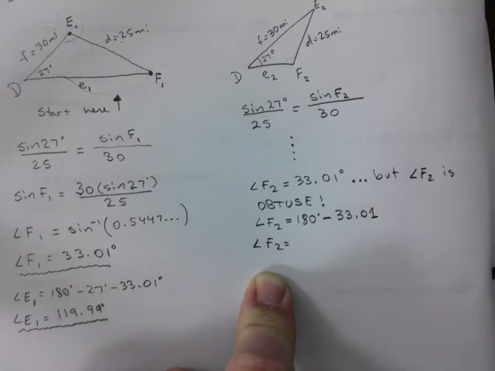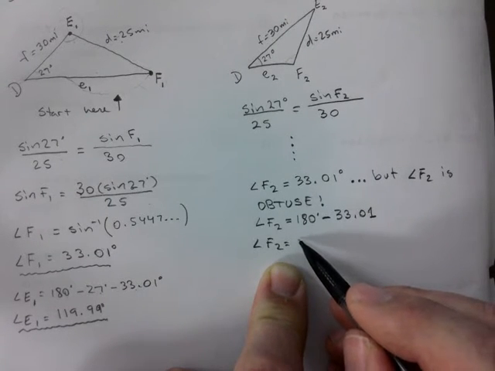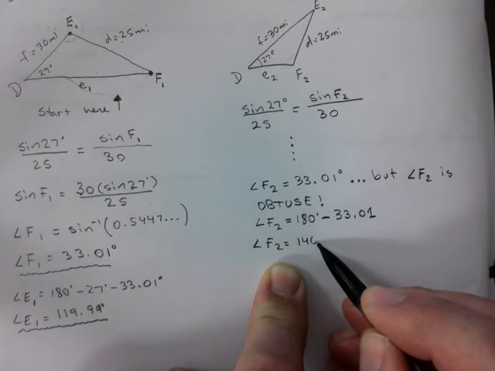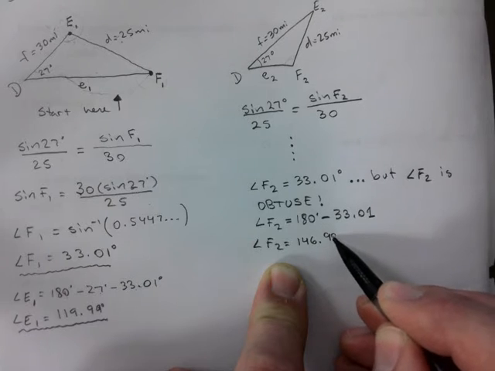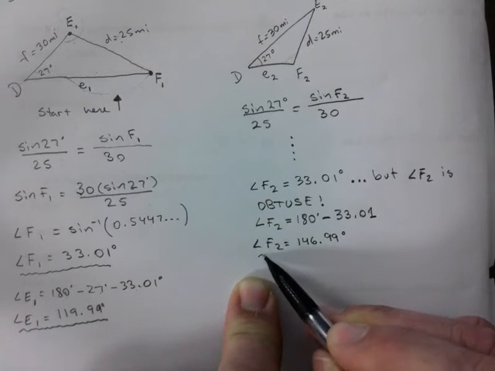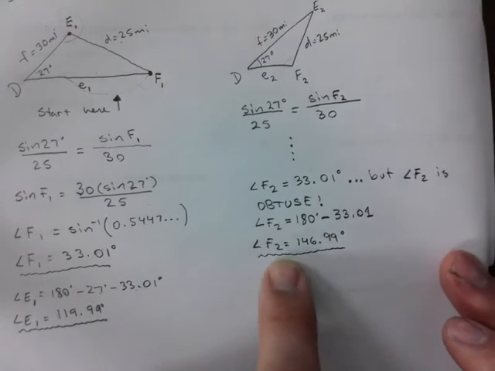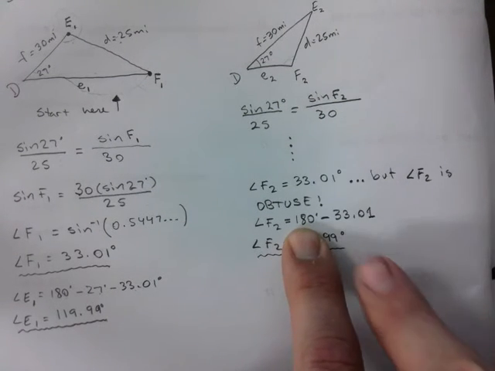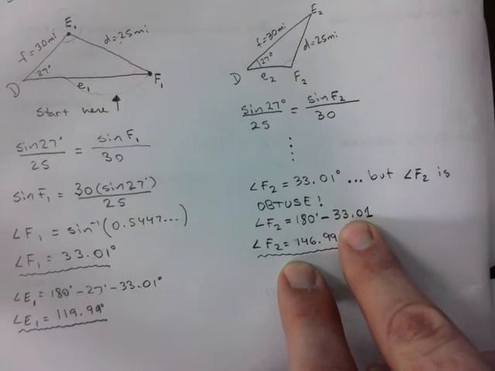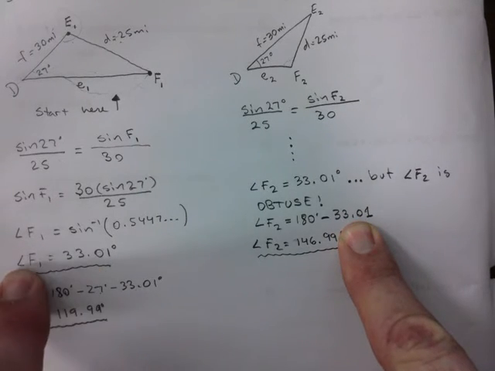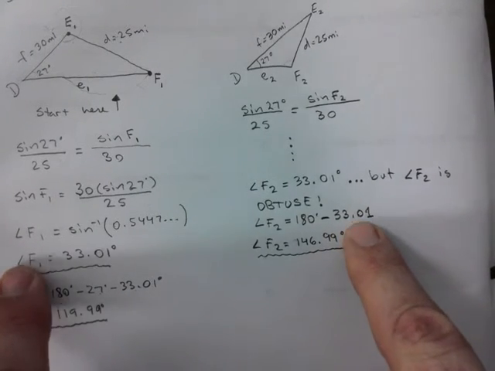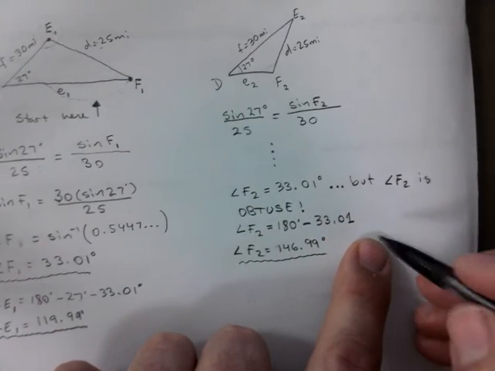Angle F2, if I look at my key here, is 146.99. Underline that. And I will add something beside here. This angle right here is really F1. You see it? Okay. So do this next to it.